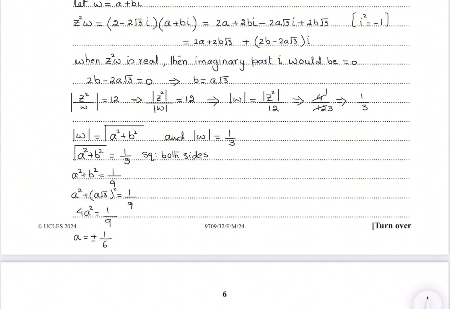By putting this value in, we get b equals plus minus root 3 over 6. Okay, now as w was let as a plus bi, so w1 is 1 over 6 plus root 3 over 6i, and w2 would be minus 1 over 6 minus root 3 over 6i.